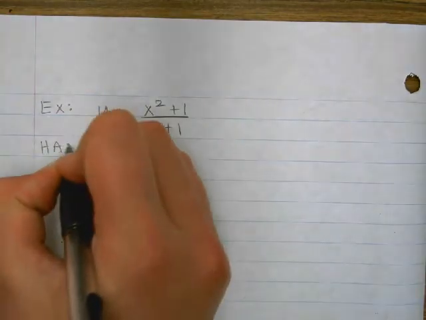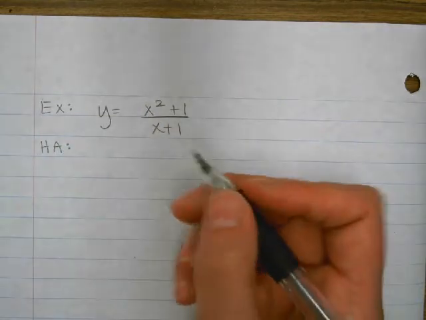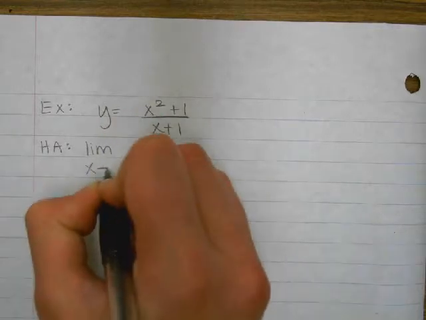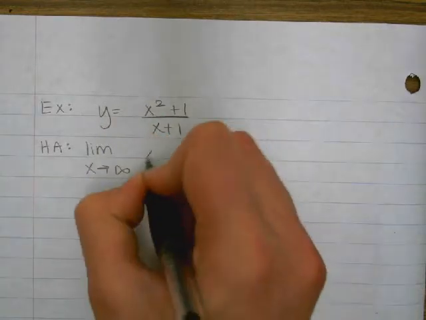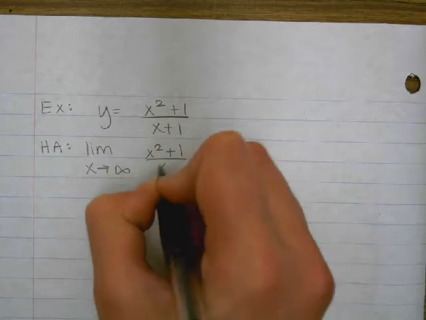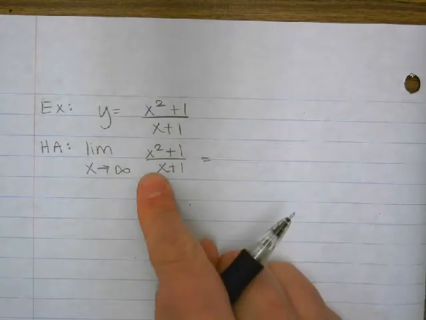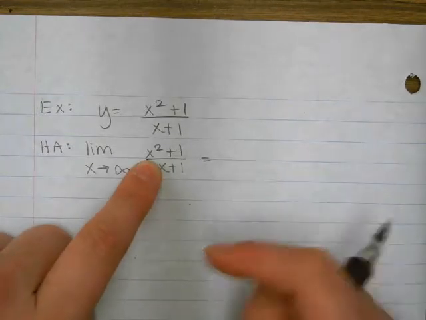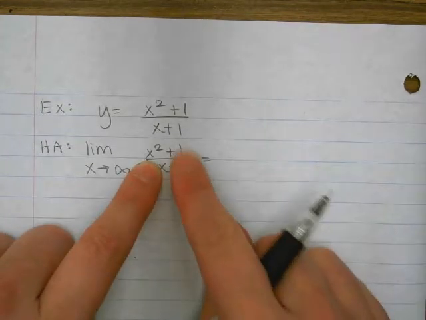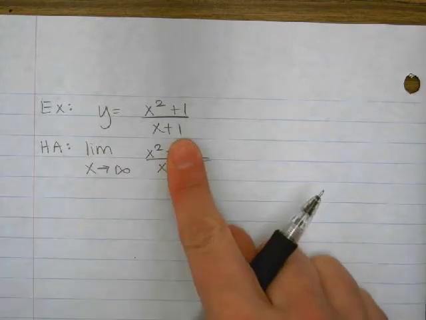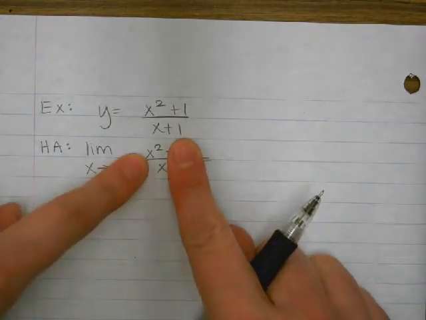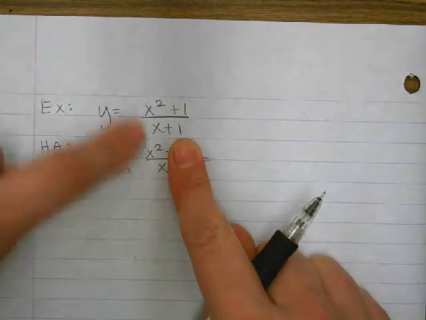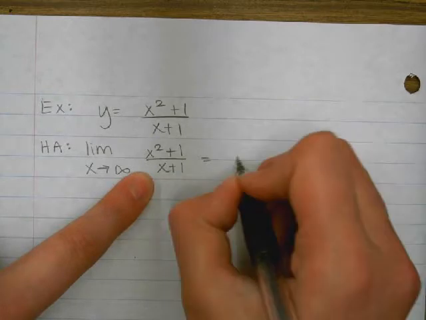So first, if you start looking for a horizontal asymptote, you're going to find that the limit as x approaches infinity of x squared plus 1 divided by x plus 1, if we were to plug these in, positive infinity squared is a huge number. The ones are so small that they wouldn't even make a dent in infinity. So infinity squared is a huge number, infinity is a less huge number, so infinity squared divided by infinity is still just infinity.